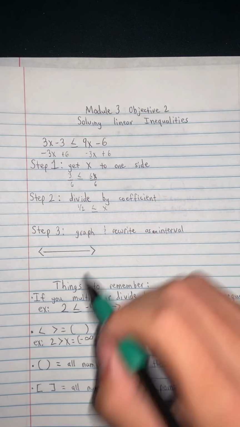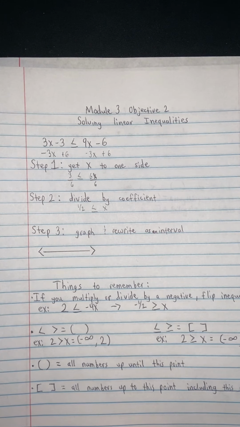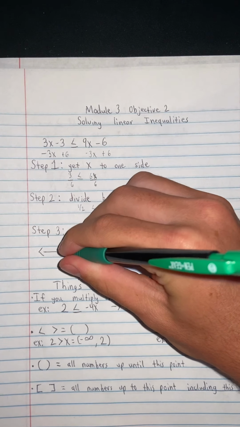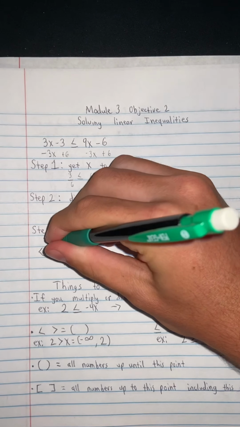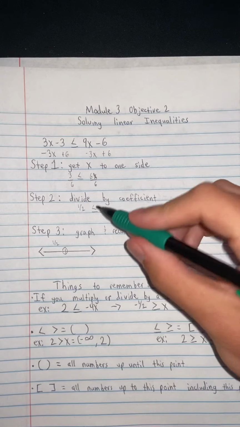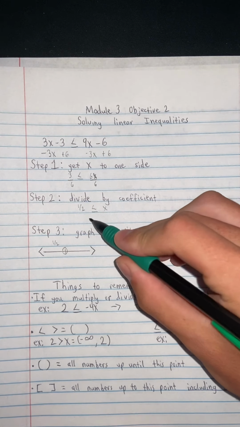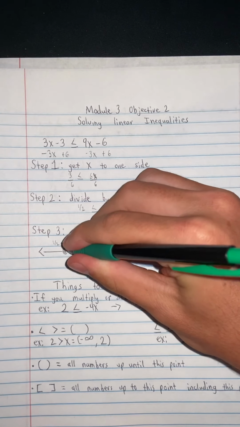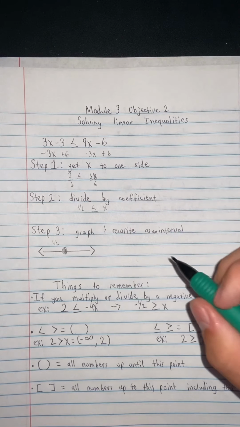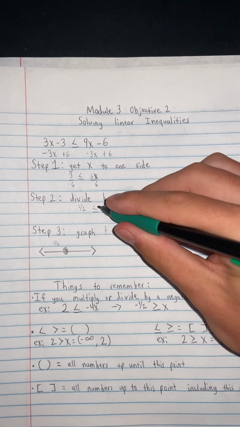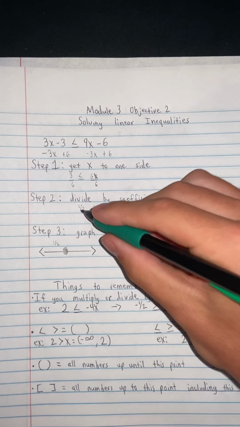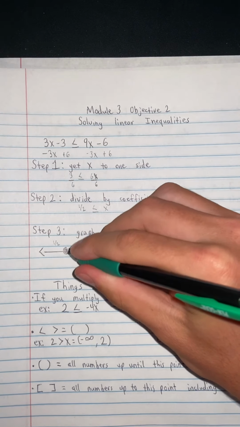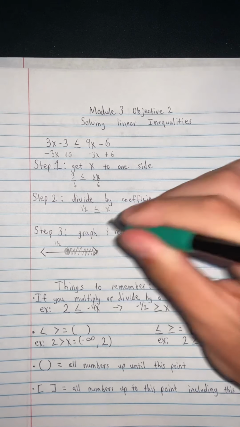Step 3, graph and rewrite as an interval. So how do we graph this? We'll mark our point first, right there. That will be our 1 over 2. So we'll look back at it. It's less than or equal to, so that means we shade in the bubble because we are including this point. And so x is greater than 1 over 2. So that means we will shade in everything greater than this number here to the right, just like that.